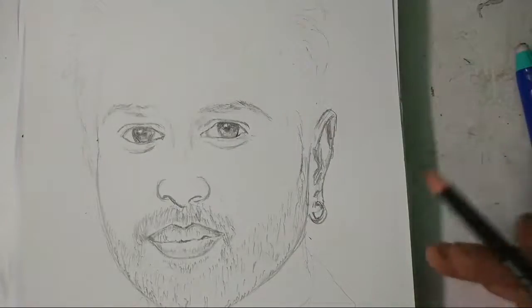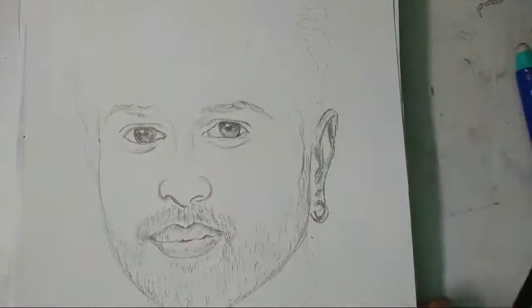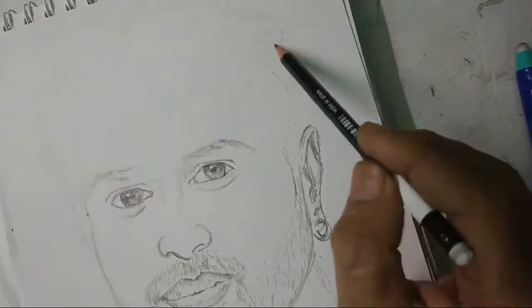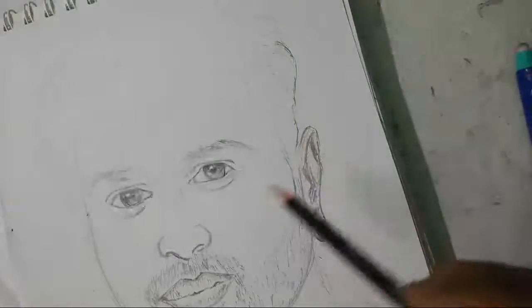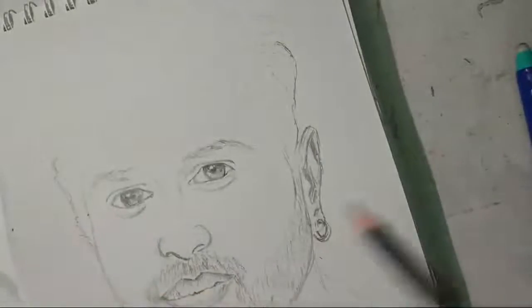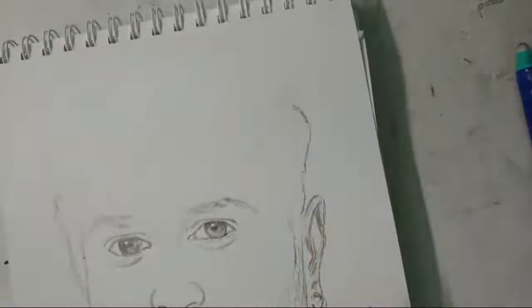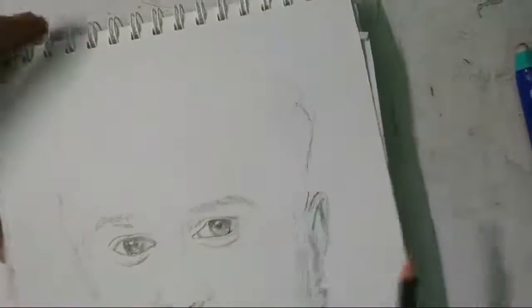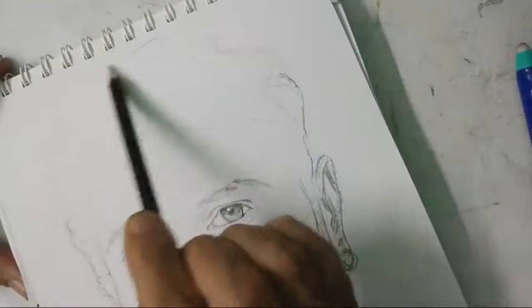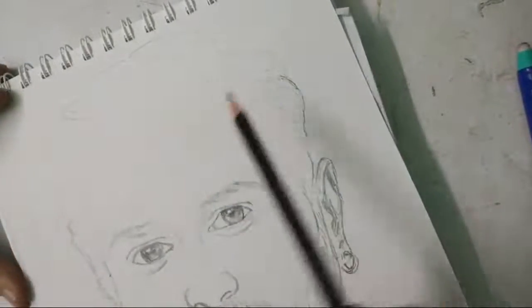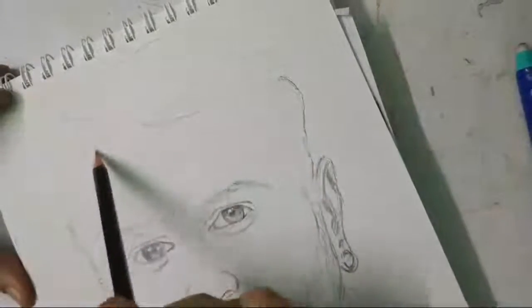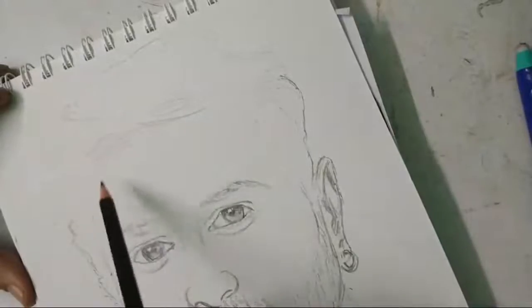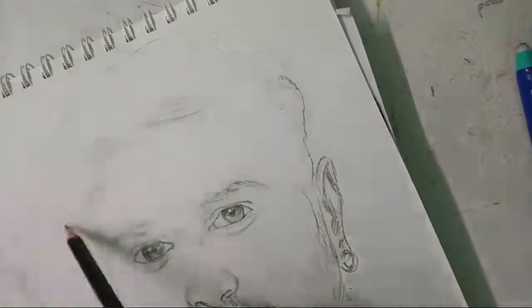Now the hair. The hairstyle in this face is stylish. So I have to first make the lining of the hair on the head. The hair have been, I won't say they are set properly, but that is a style. It is folding from here. There is a fold here in the hair, and the hair is going this side.